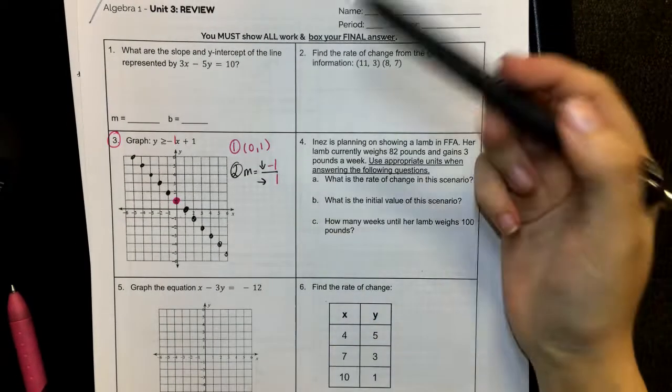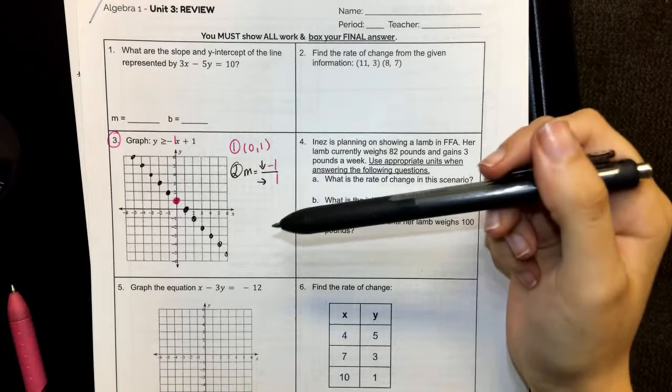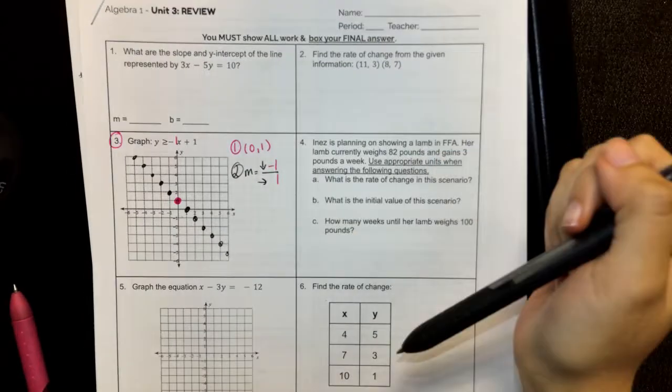Hey there guys, welcome to the video for Unit 3. This is going to be covering graphing linear inequalities, which are problems 3 and 11.